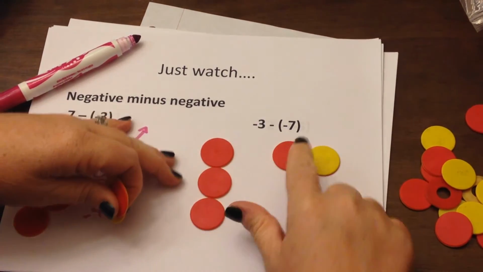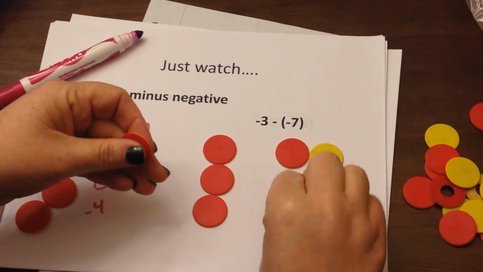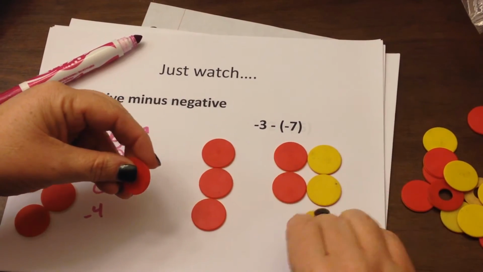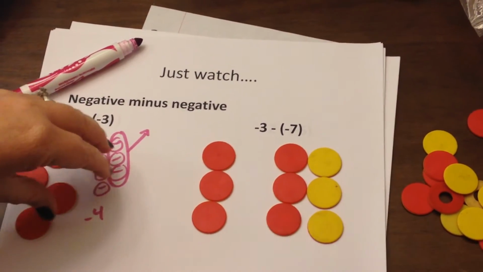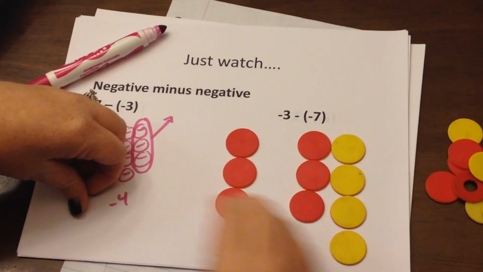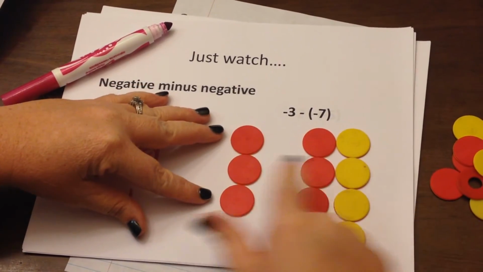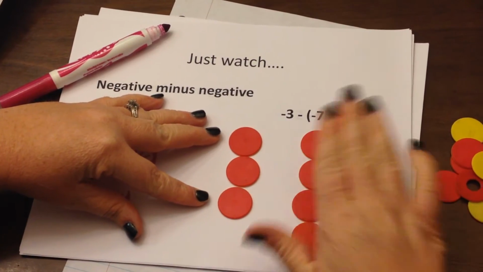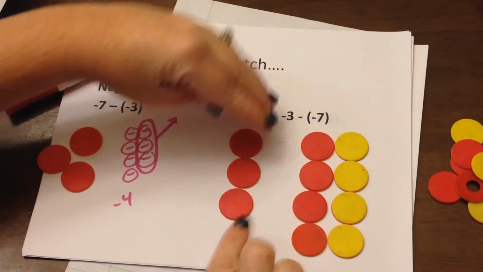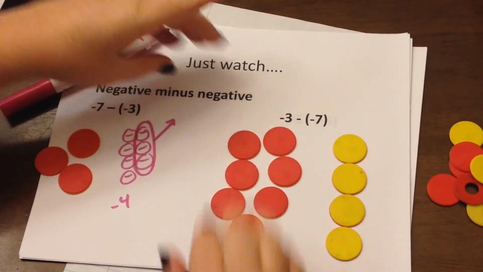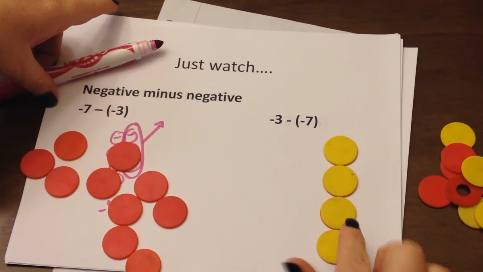Right now I have 4 negatives. So I keep adding 0 pairs. As long as I'm only adding zeros, it's okay. So in this case, I would actually add 4 0 pairs. The value of all of this is still -3 because these are all zeros. But I have 7 negatives that I can take away. I take those away and I have 4 negatives left.